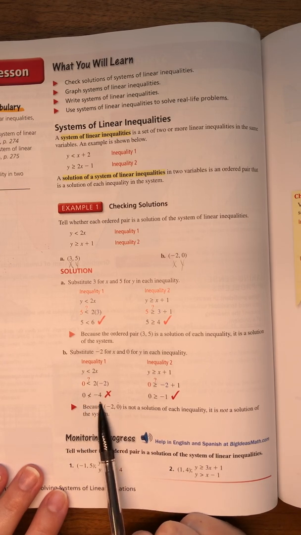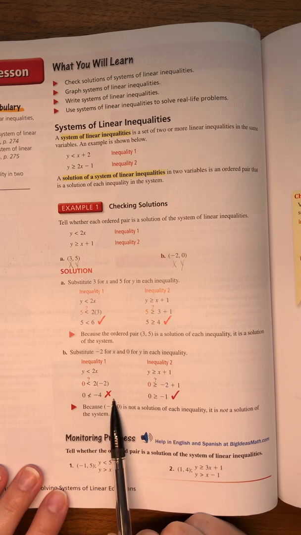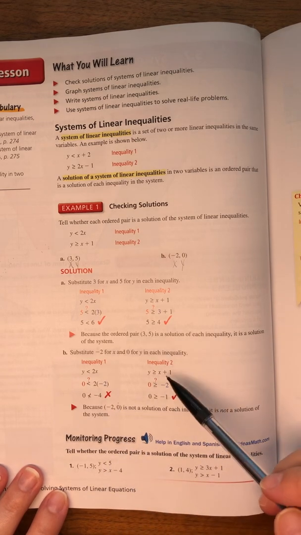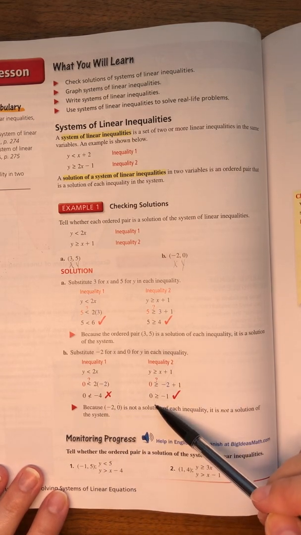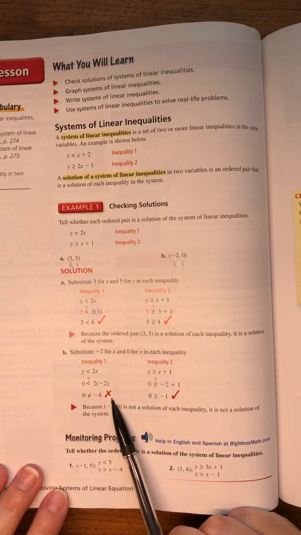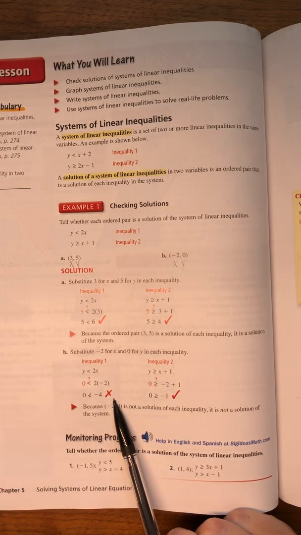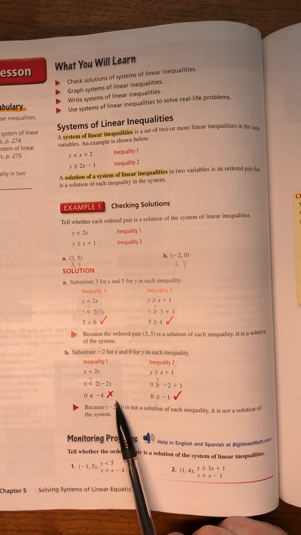This is false. Right away, if this is false, that means our answer is no. We actually don't even need to check the second inequality. As soon as the point is false in one of them, then it can't be the solution of the system because it has to be true in both.